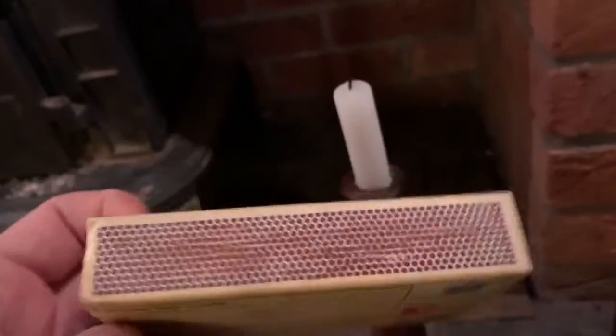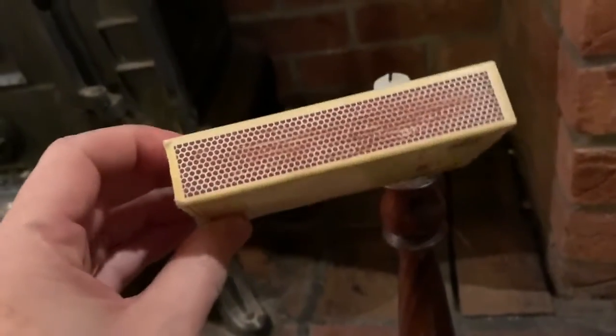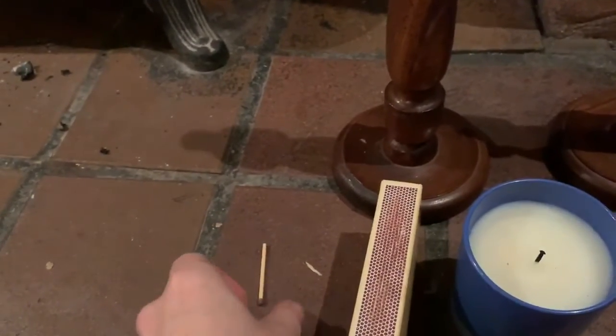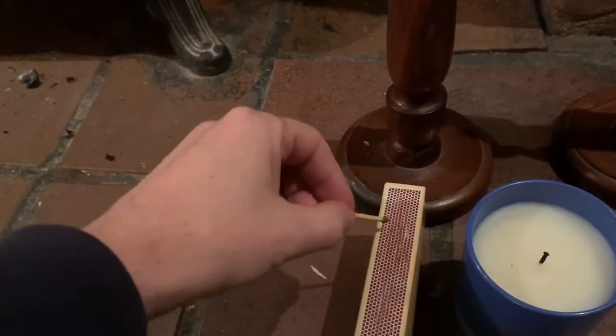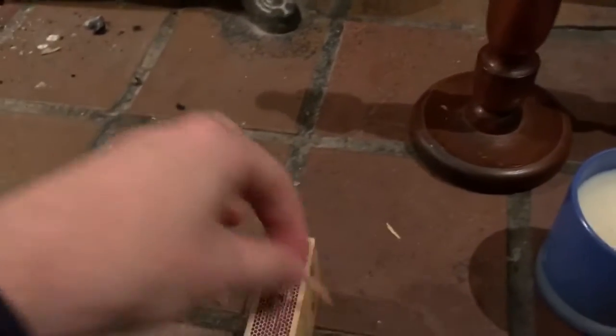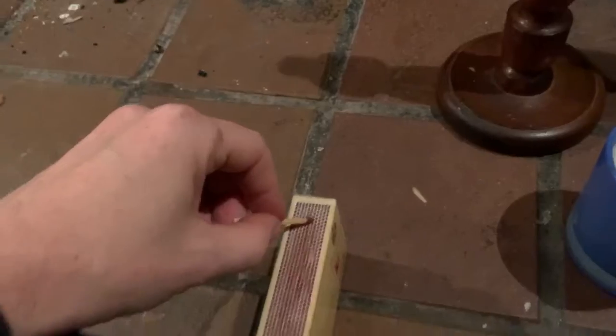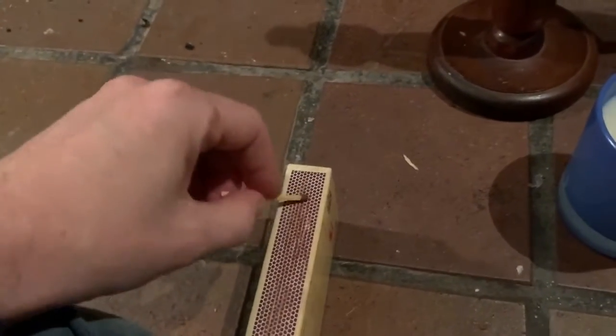I don't really know why that's there. And then if you see here, we've got the striking area. Now, you take the match and, with an explosive movement, run the match along the coarse material.